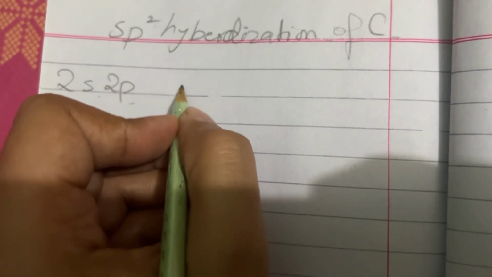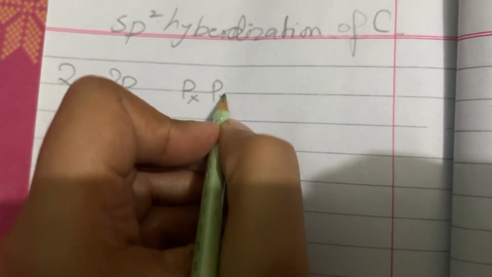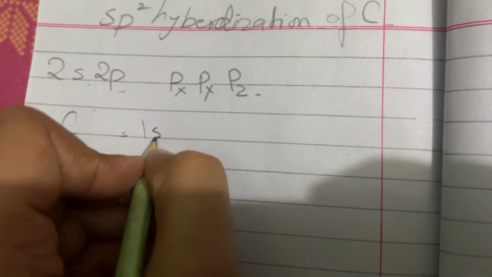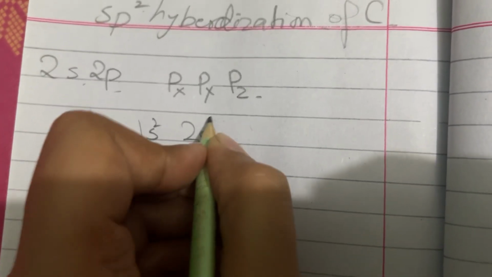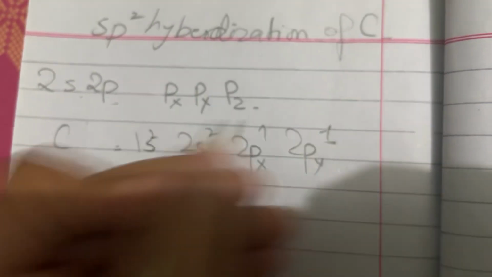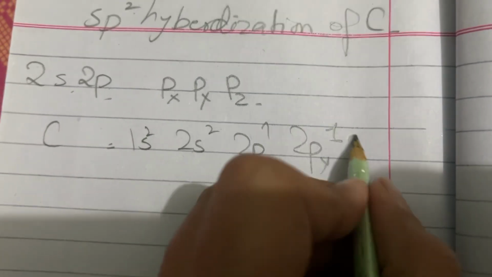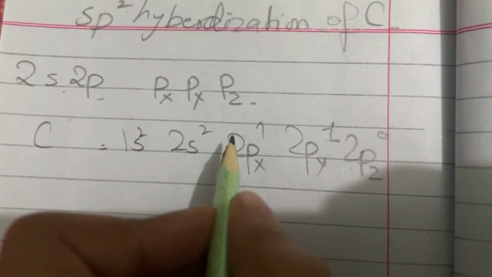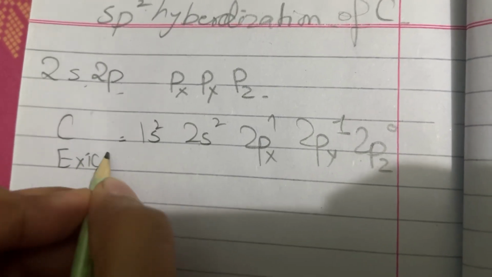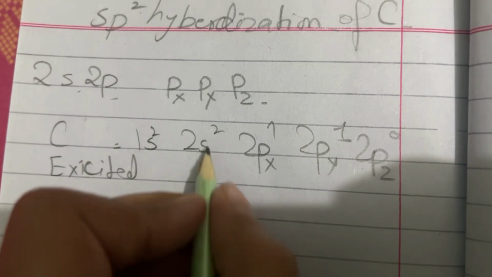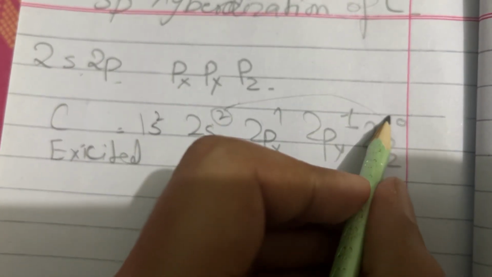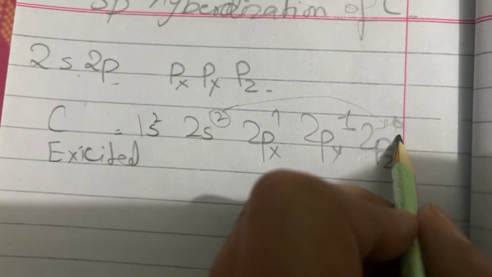p is further divided into px, py and pz. If we write the electronic configuration of carbon, 1s2, 2s2, 2px1, 2py1. Okay, now in 2pz, 0. So during the excited state, one electron from the 2s jumps to the 2pz and stays there with the same spin.